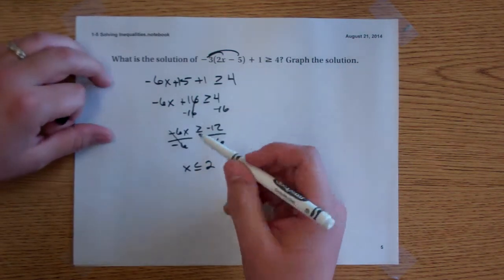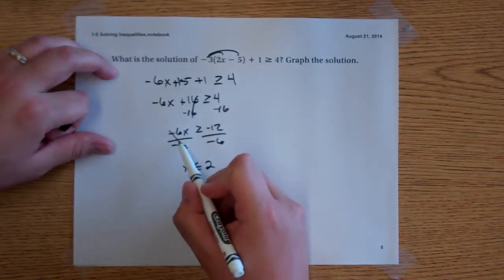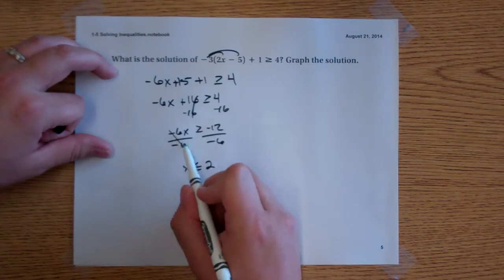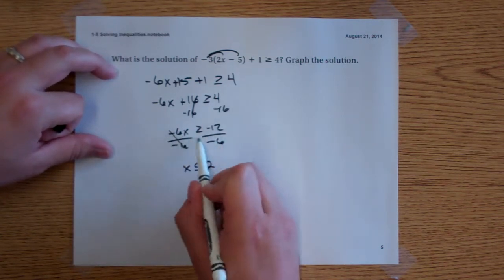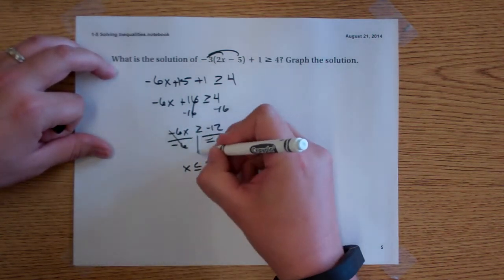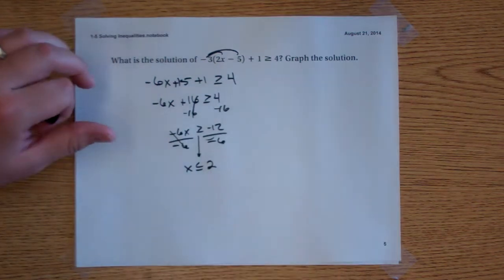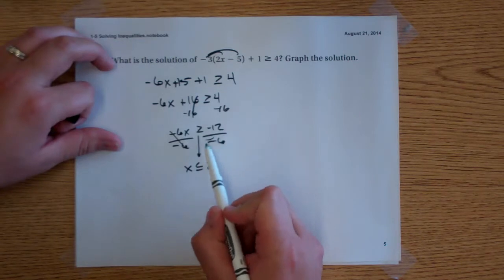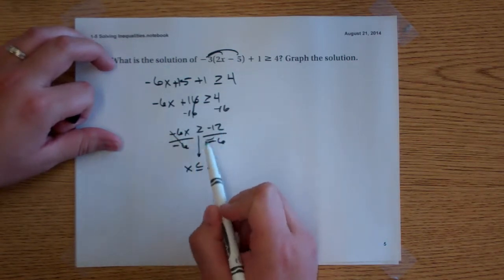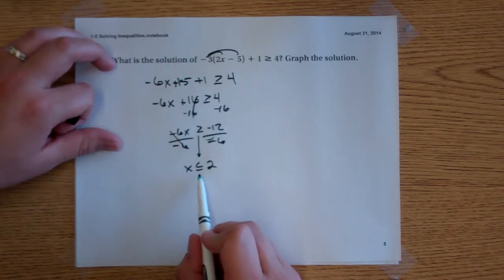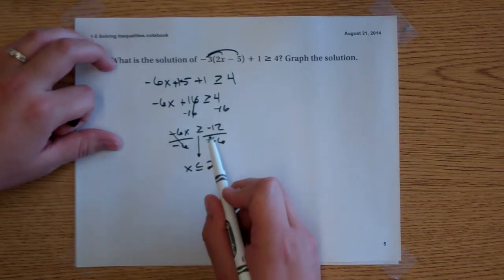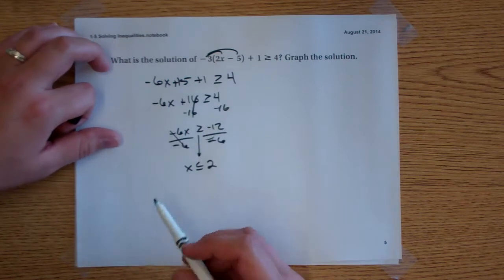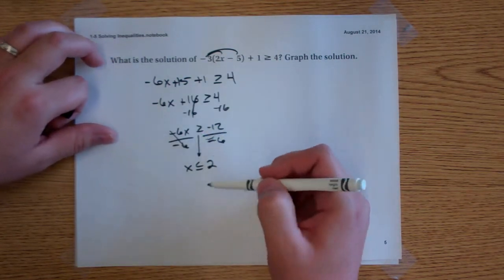Now if you notice here, I divided by a negative across my inequality sign. When you divide or multiply a negative number across your inequality sign, you have to change its direction. Don't forget that. You keep the equal to bar if it's there, but you have to change the direction of the inequality sign.